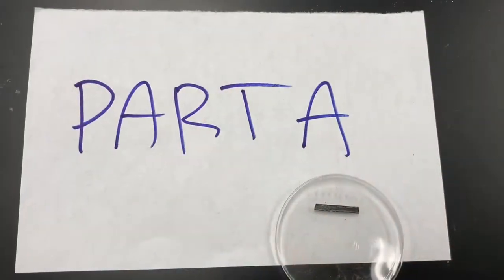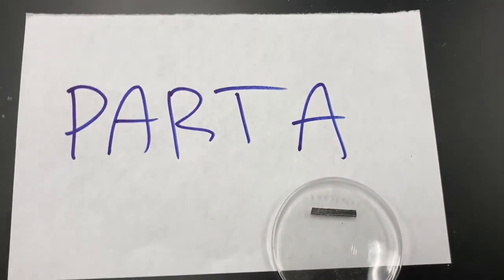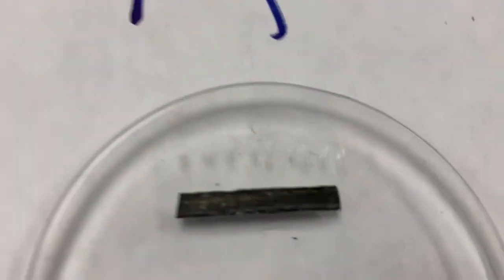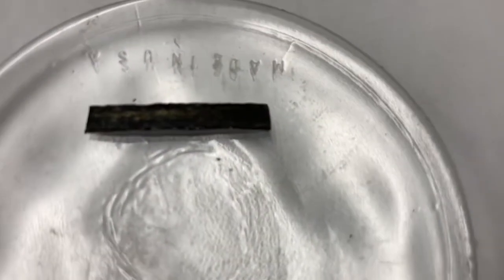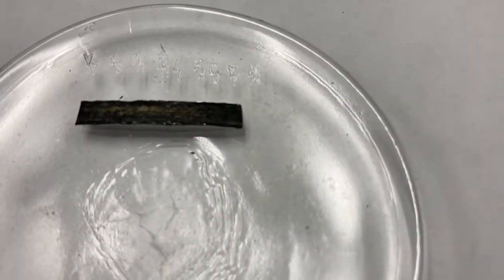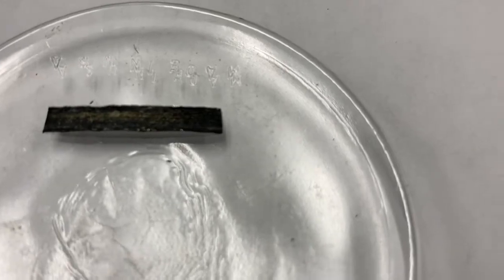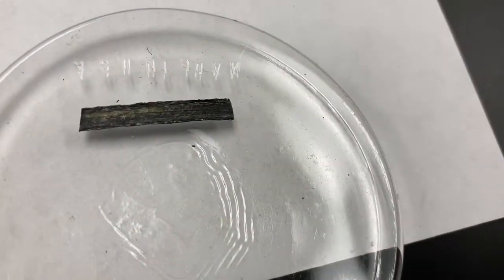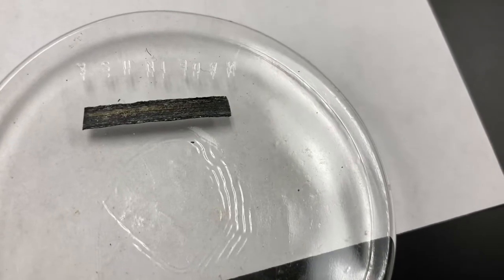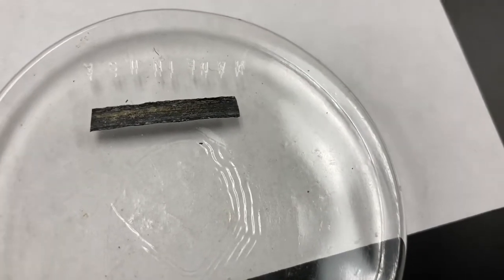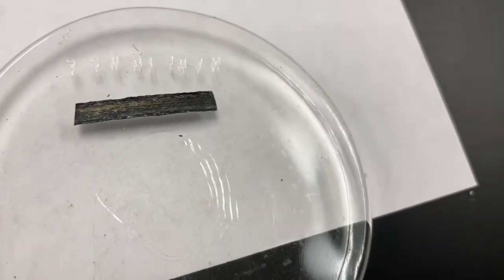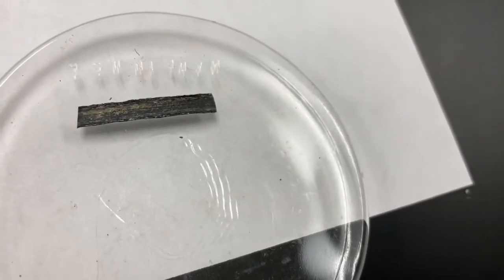Alright, we'll start off with part A by looking at a piece of magnesium ribbon. Just take a good observation here of this magnesium ribbon. It's sitting on what we call a watch glass. Try to focus it for you so you can see that piece of metal there. There you go. I'm going to combine this with oxygen in a second. Notice how it's not reacting with the air right now, so it's going to need a little help.